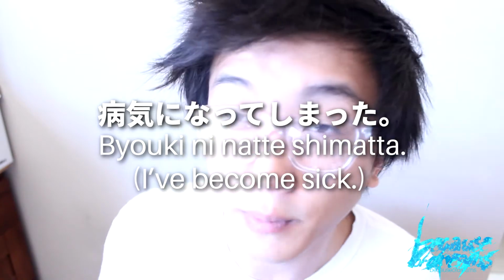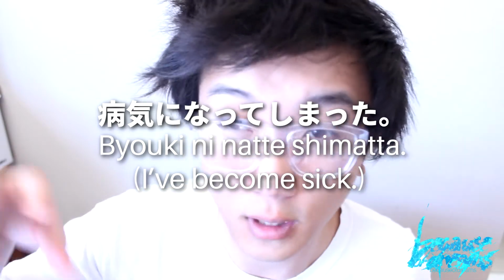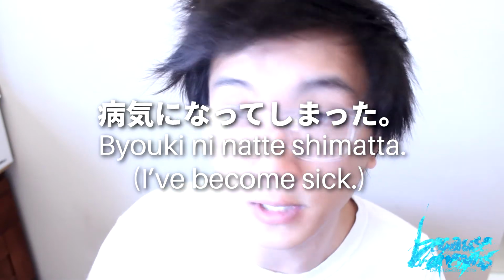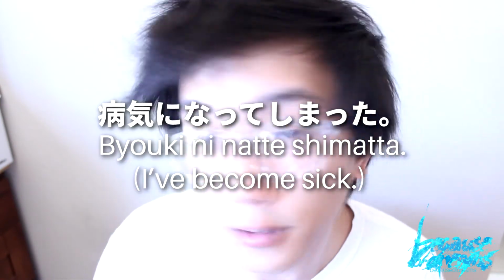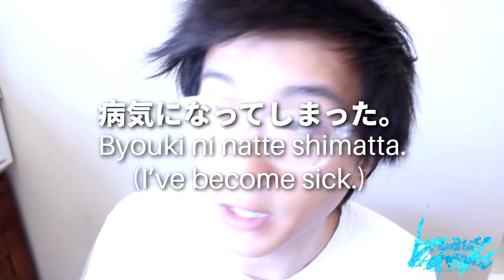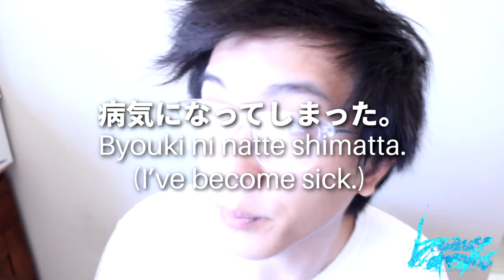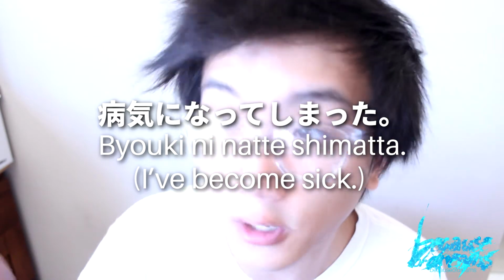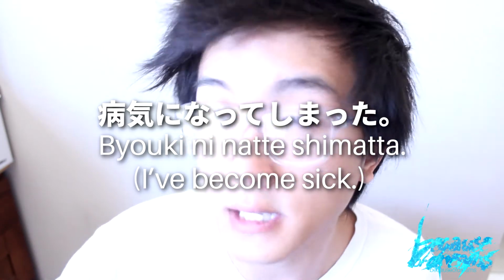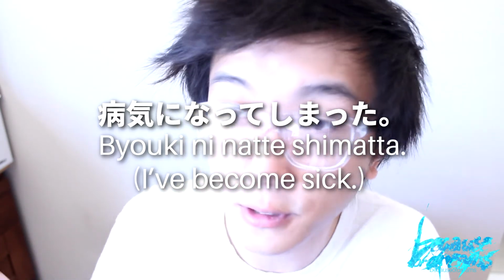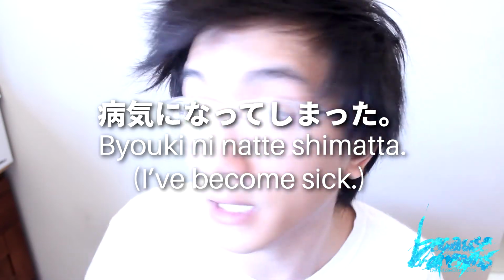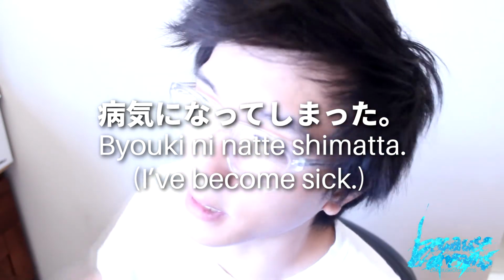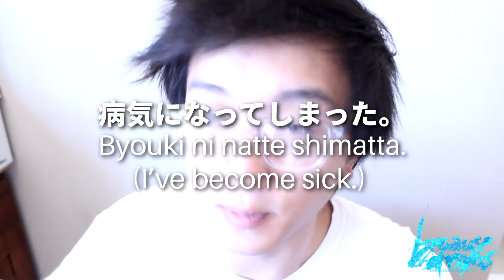So it would be natte shimau, but we're also going to make this into the past. So shimau needs to be conjugated into its past plain form, so it's going to be shimatta. So shimau turns into shimatta. So natte shimatta kind of just means to have completely become. But the implicit meaning here is just that it happened, and it's kind of regrettable because there's a sense of finality. So if we add that on to the first part of the sentence, byouki ni natte shimatta means I've become sick, and the implicit meaning is just I've become sick and it sucks, basically.